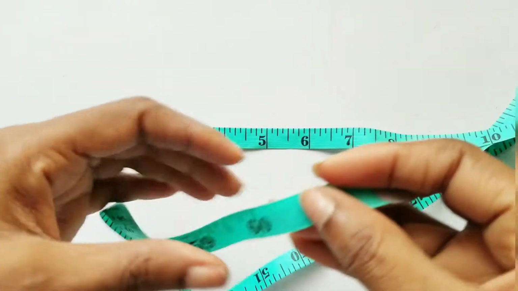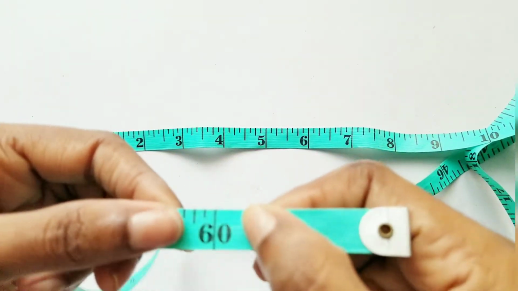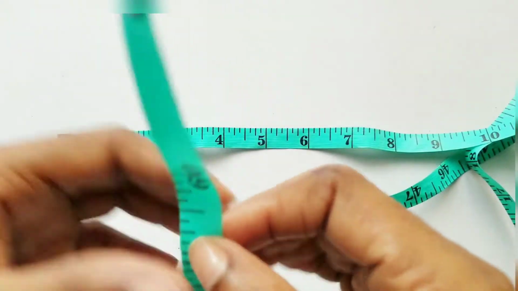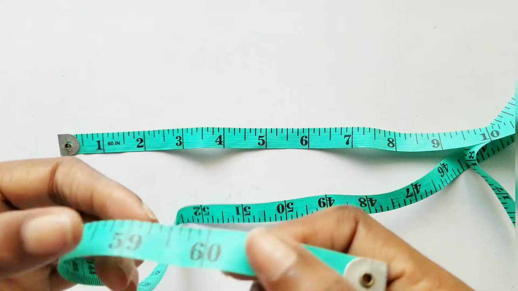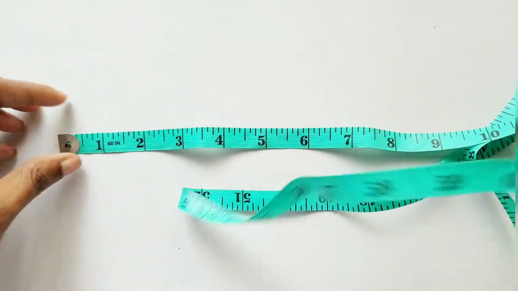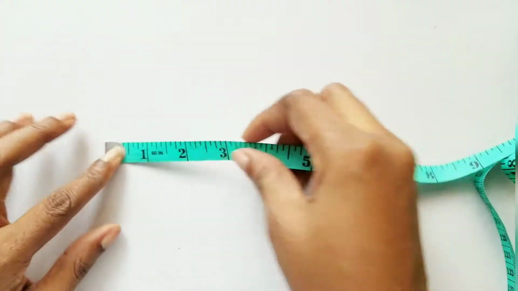Our basic measuring tape length is 60 inches. We also have the one that is 80 inches, and the one that is 120. At least those are the ones that I have seen. So now let's go into how to read our tape rule.